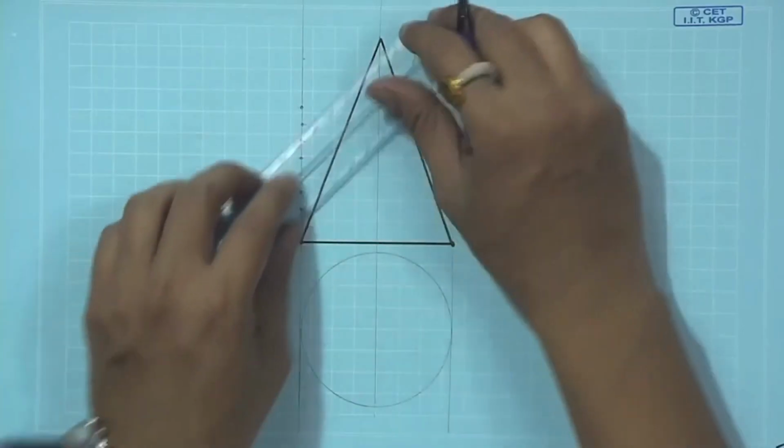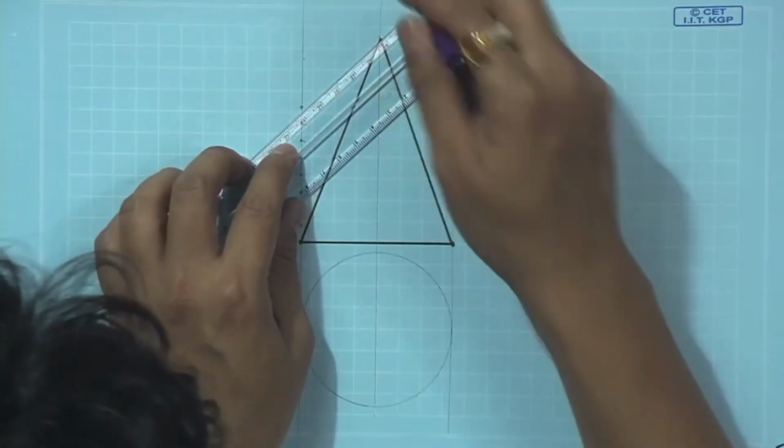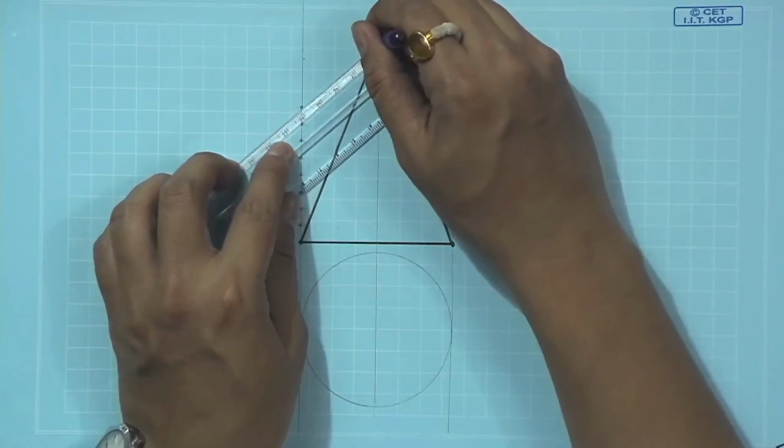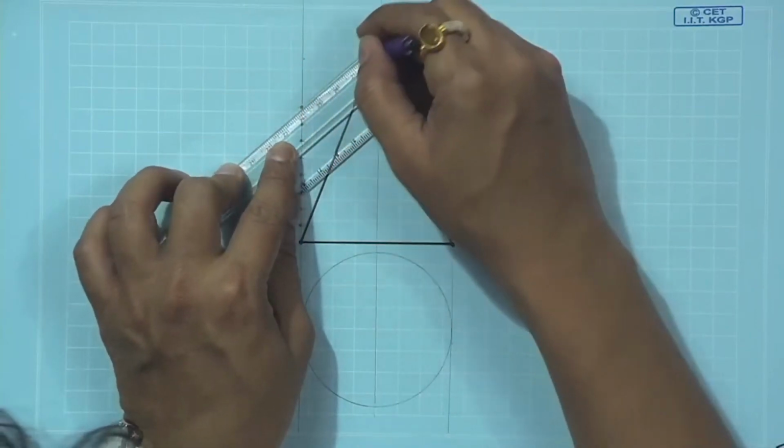Now, join the last point with the peak or apex of that cone.